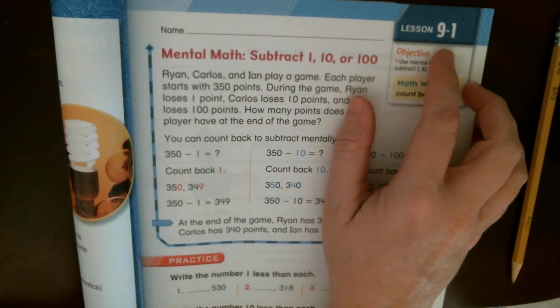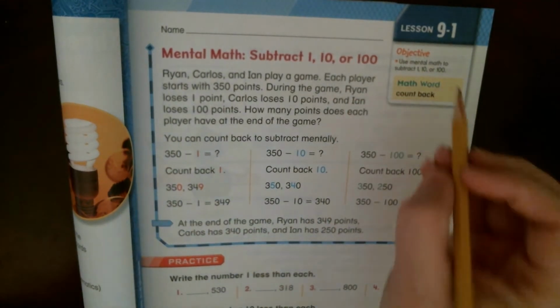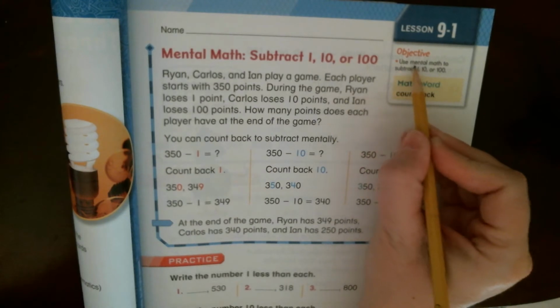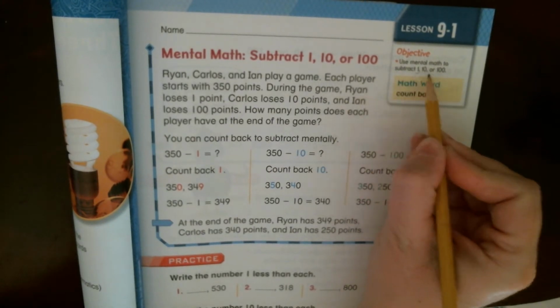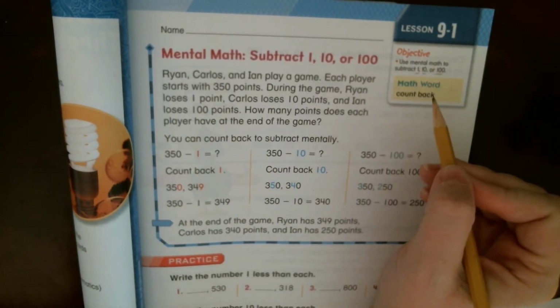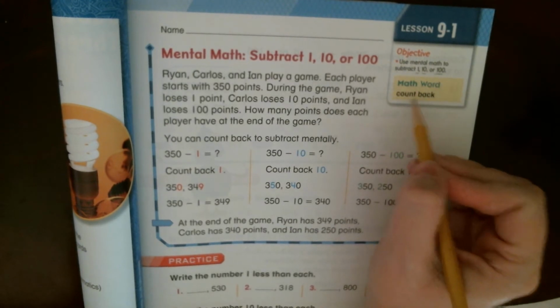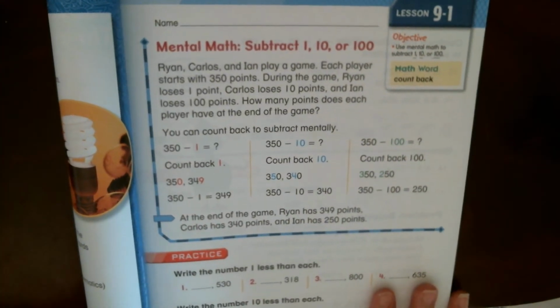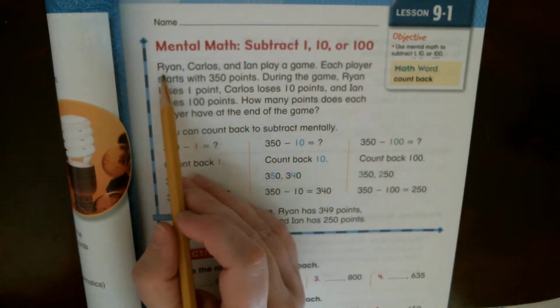Okay, so for lesson 9-1, one of the standards you have to be able to meet is use mental math to subtract 1, 10, or 100. You can do that mentally or by counting back. Okay, so let's take a look at our story problem for today.